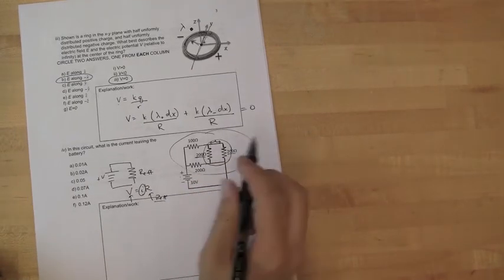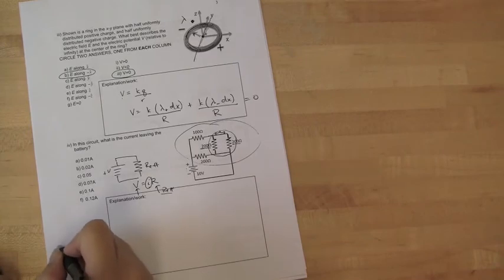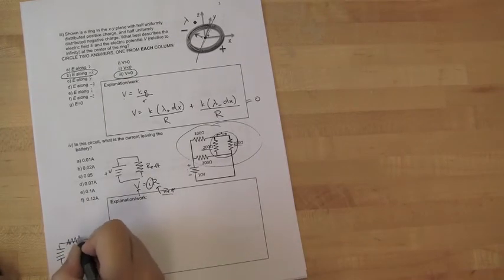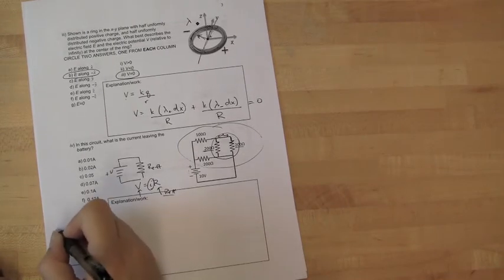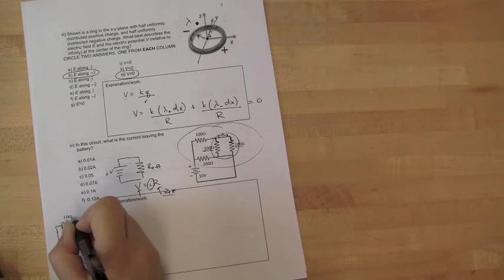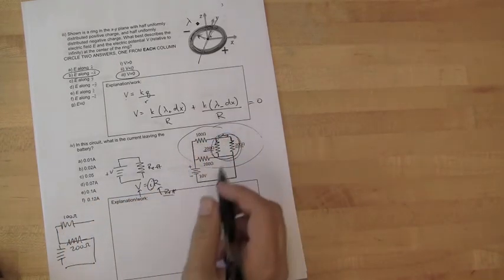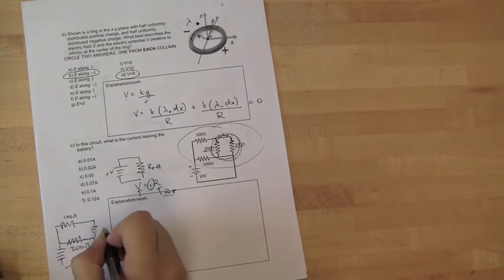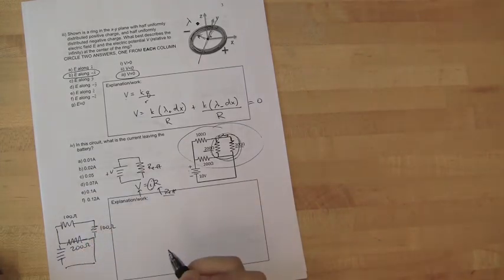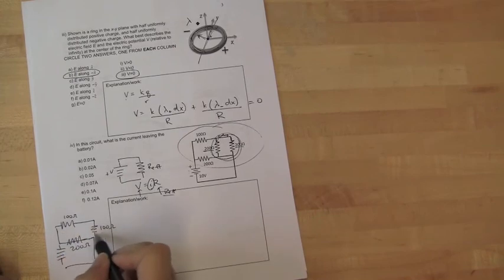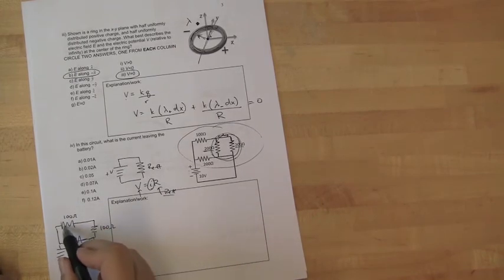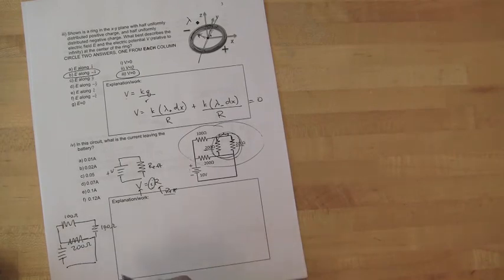So the equivalent circuit of this is we have our battery. Here was 200 ohm. Here is 100 ohm. And then we have this parallel resistance here, which was effectively 100 ohm. Now we collapse this down and say, okay, these two resistors are now in series, so they just add.